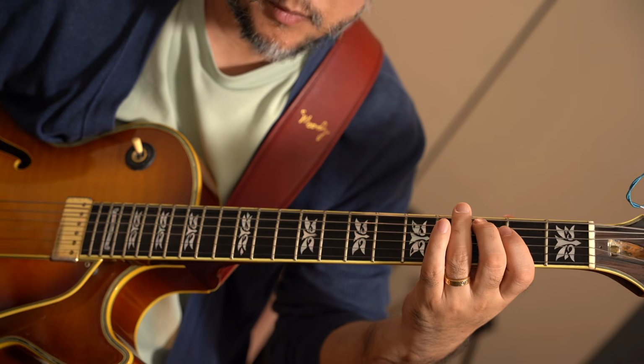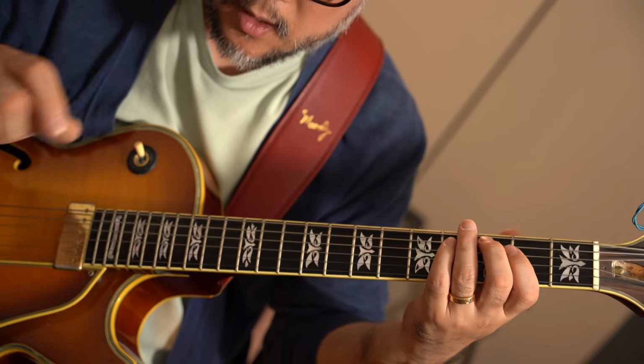So let's say we are in the key of C and the scale would be, right? But this scale structure, the way I played just now, does not tell anything about the 251 progression. Let me tell you why.